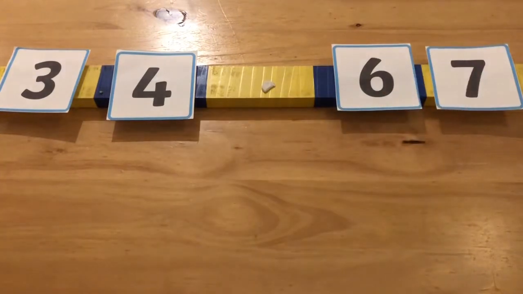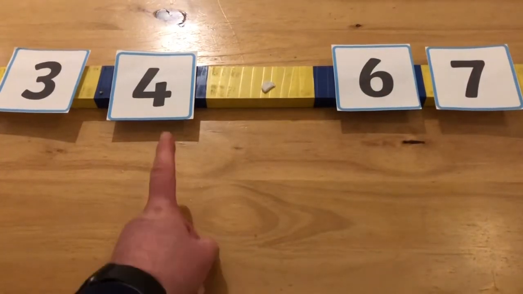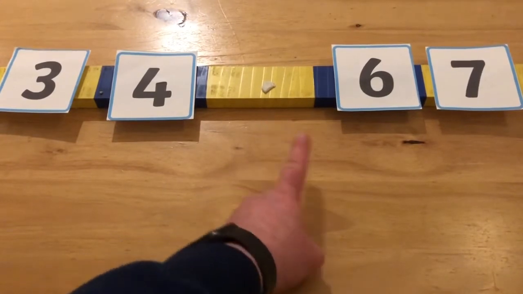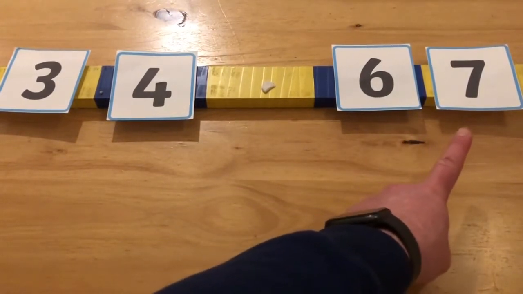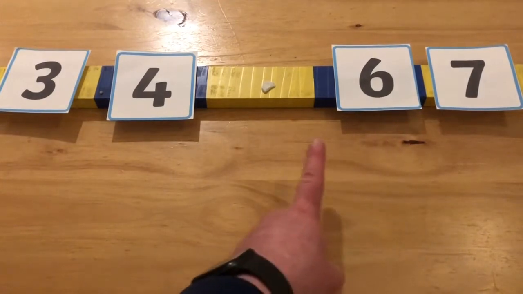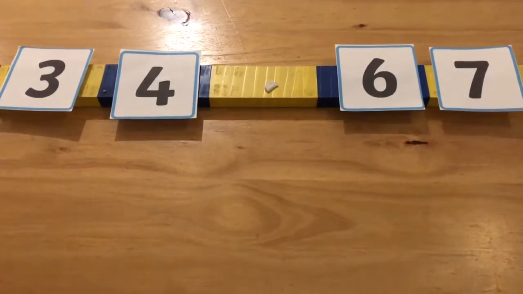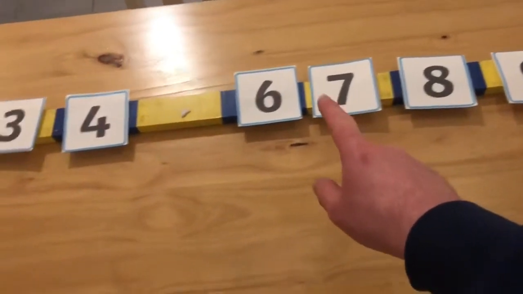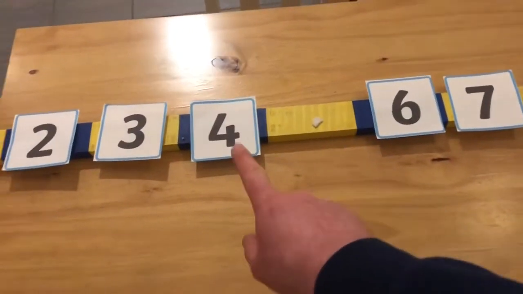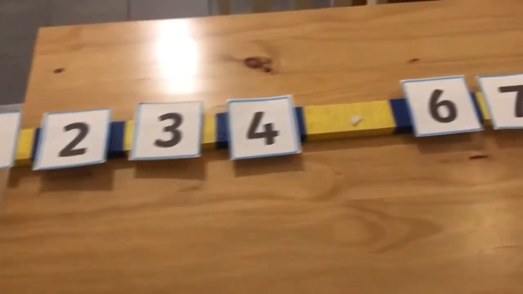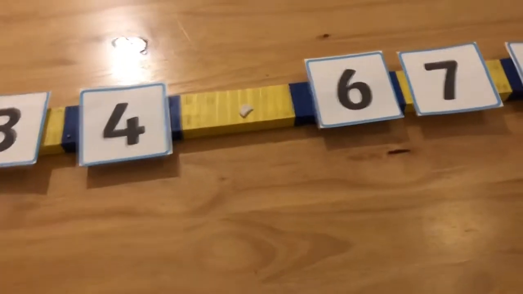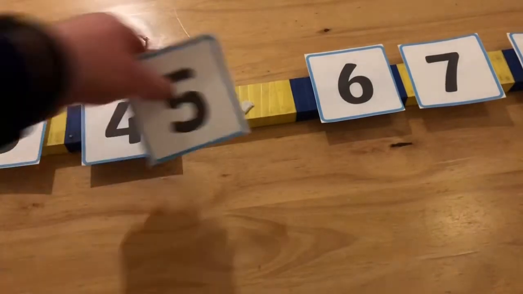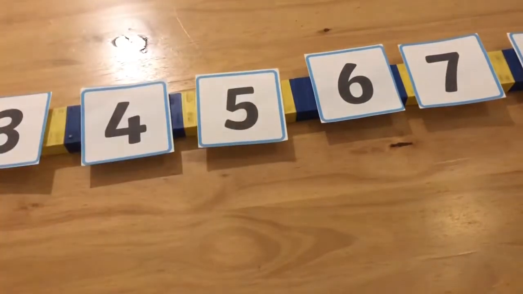6, 7. Okay, so if that's the number 4, what number comes after 4? And then you've got 6, 7. So if I count backwards, 7, 6. That's a bit tricky. Let's go from this end. 10, 9, 8, 7, 6, 4, 3, 2, 1. What number do you think it is? Hold it up high, whatever number you've got at home. It's the number 5.